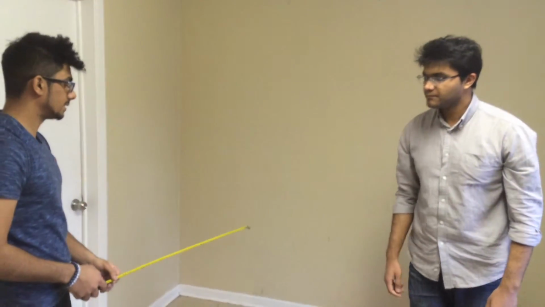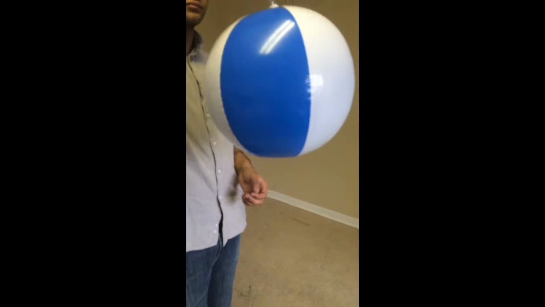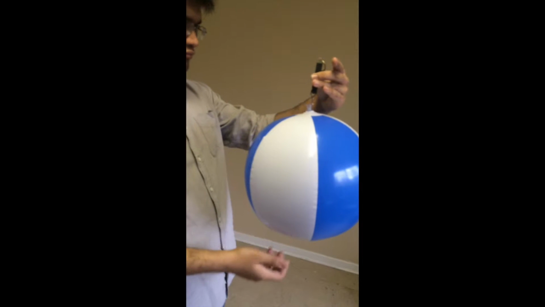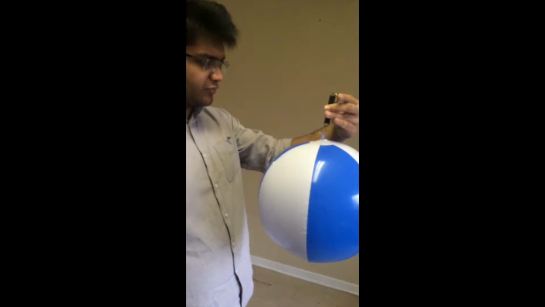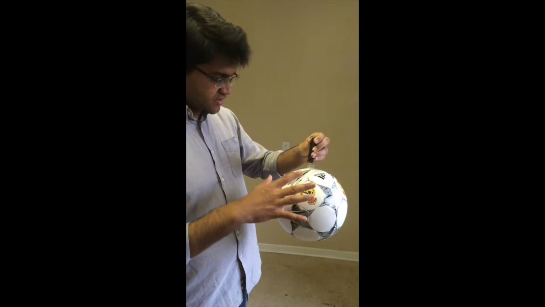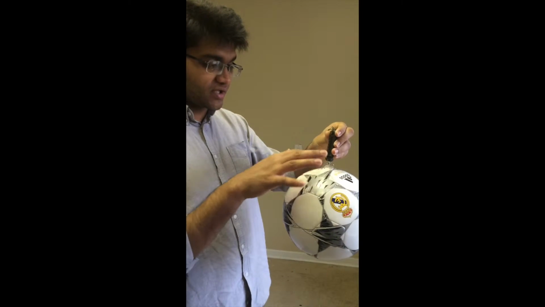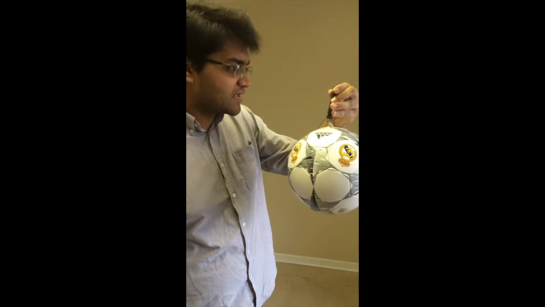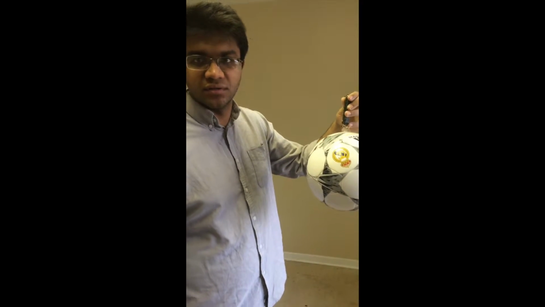Exactly, so now that we got the distances covered, we should measure the masses of the two balls. Okay. Alright, so get the mass of the beach ball and then we'll get the mass of the soccer ball, and with that we'll find momentum. The mass is about 0.250 kg. Alright. Okay, so just because I didn't have any proper thing to hold the ball with, I guess we're just gonna consider the duct tape or the scotch tape as negligible. And so this gives me the mass of about 0.8 kg.